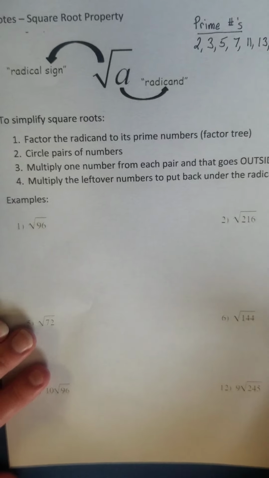So the first thing you're going to do after you make your factor tree is list all those prime numbers in your tree, and I'll show you what I mean by that. You're then going to circle pairs of numbers. That means two of the same number. If you have 2 3s, you'll circle it. If you have 2 5s, you'll circle it. But remember, there'll always be prime numbers that you're circling. You will then take one number from each pair. So if I circle 2 3s, I'm only going to take one of those 2 3s, and that's going to go outside the radical sign.